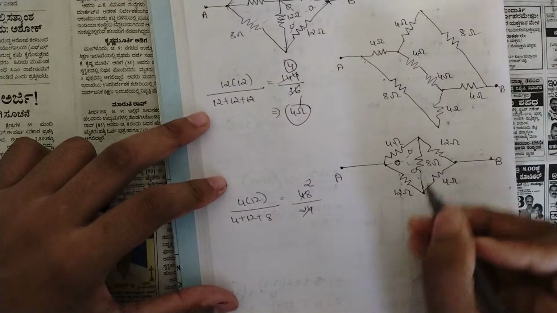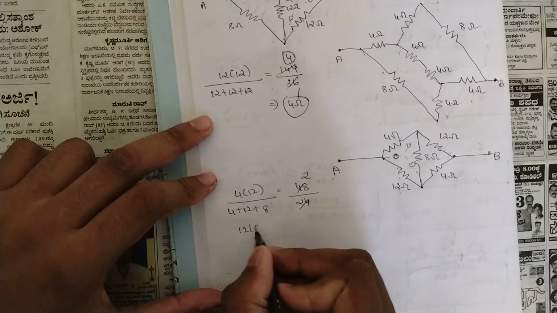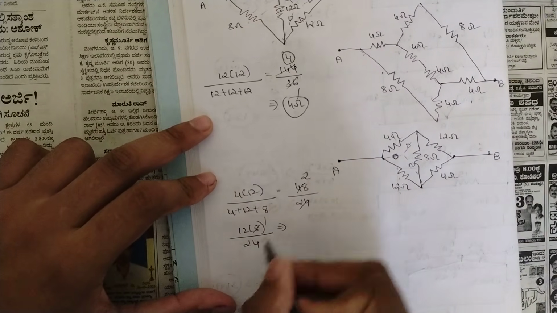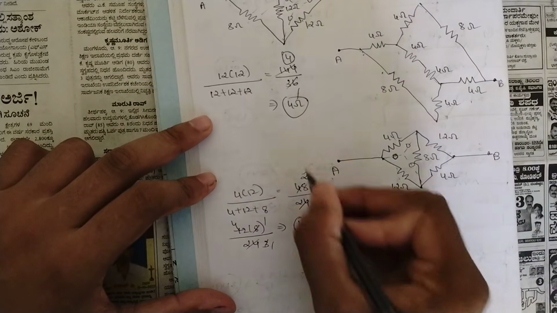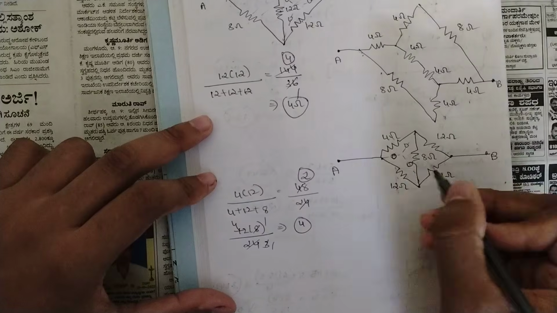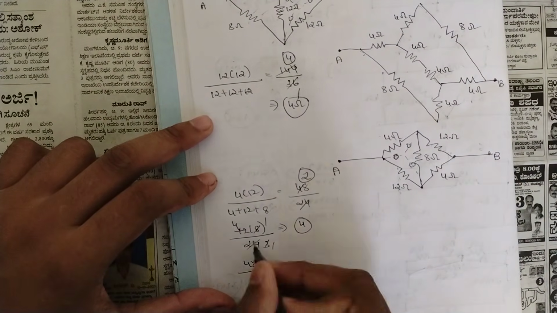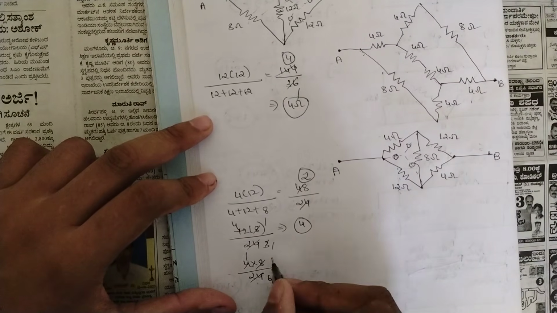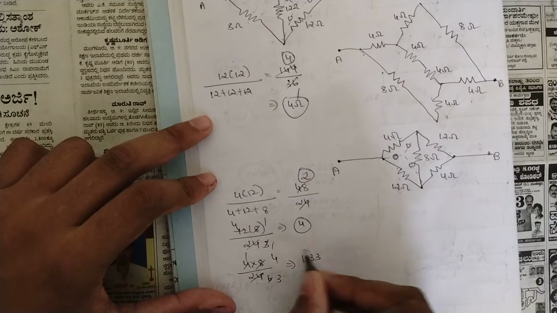So this value is 2 ohms. This resistance, 12 into 8 divided by again 24, is 4 ohms. And this value is 4 into 8 divided by 24, that is 4 by 3, which is 1.33 ohms.